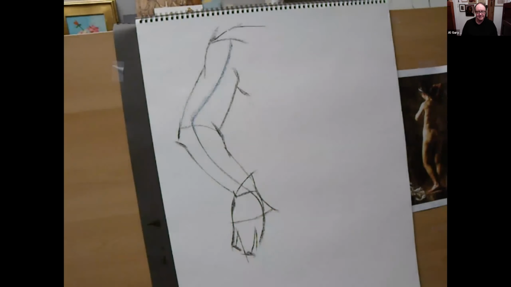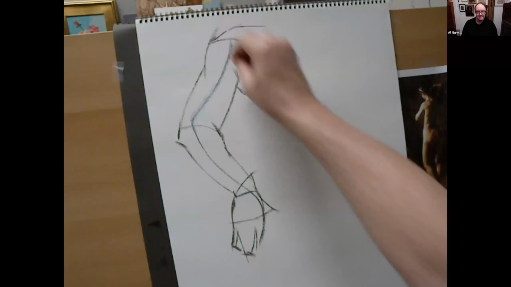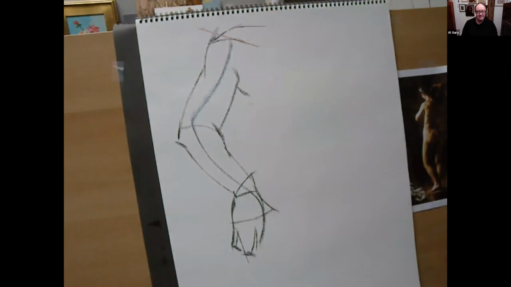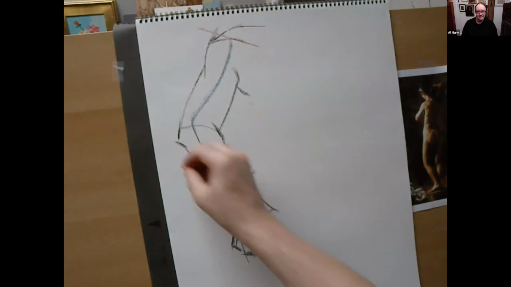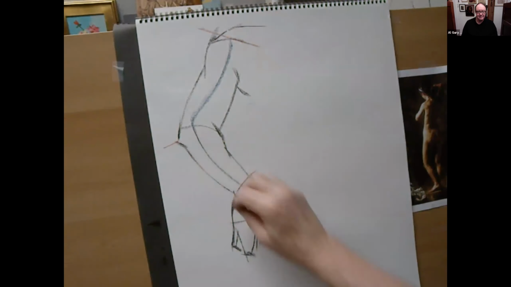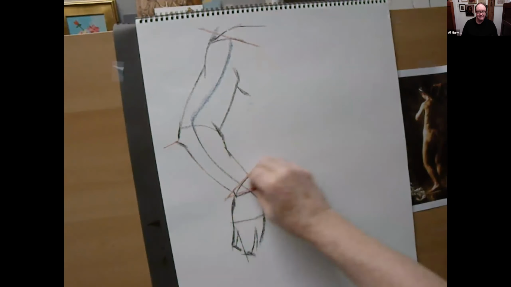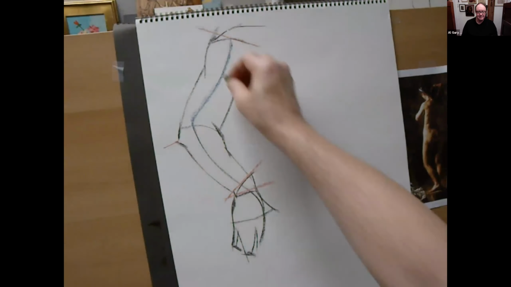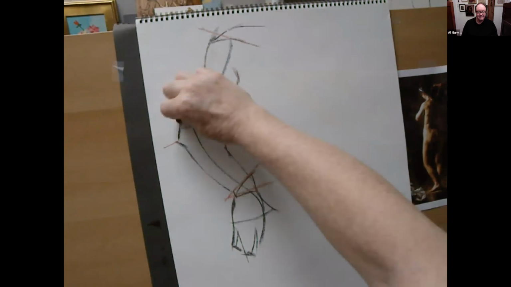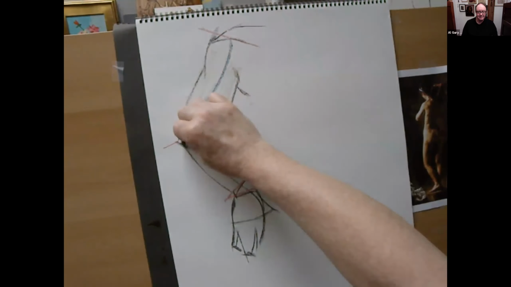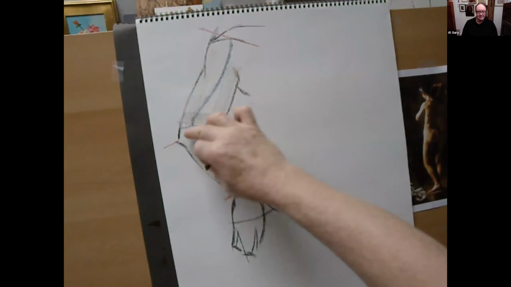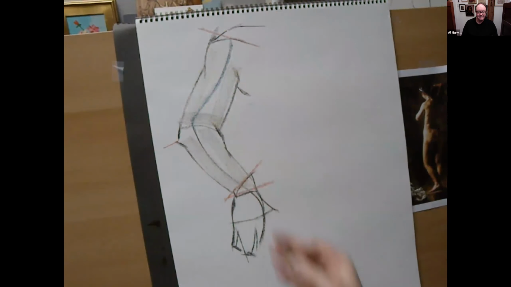The key landmarks would be the tilt of the shoulder, the elbow, and the wedge turn of the wrist, which is created by the radius and the ulna. And then the blocked shapes, wider at the joint, narrower to the next joint of the arm.